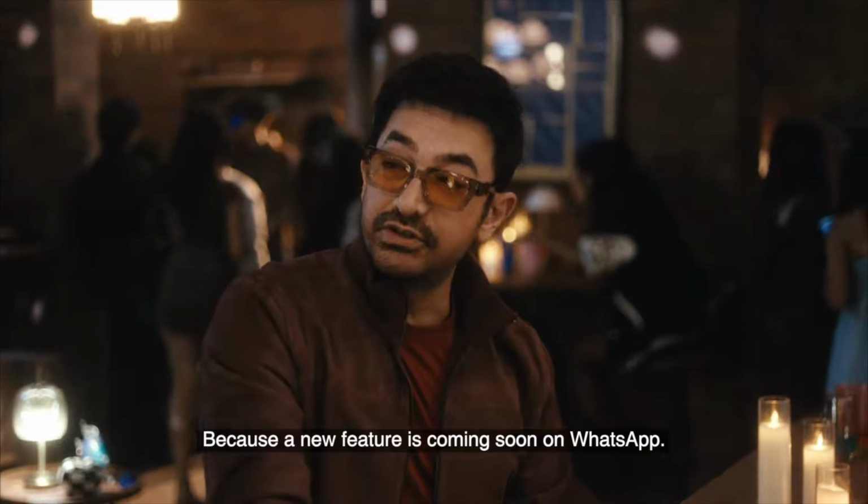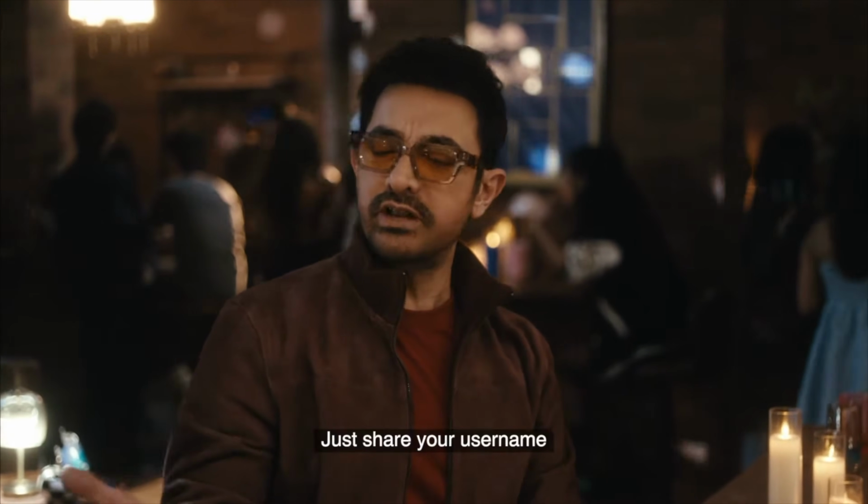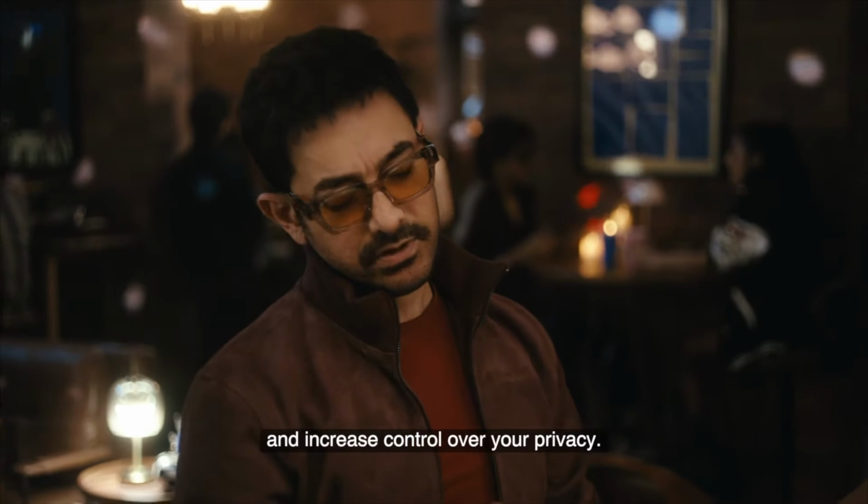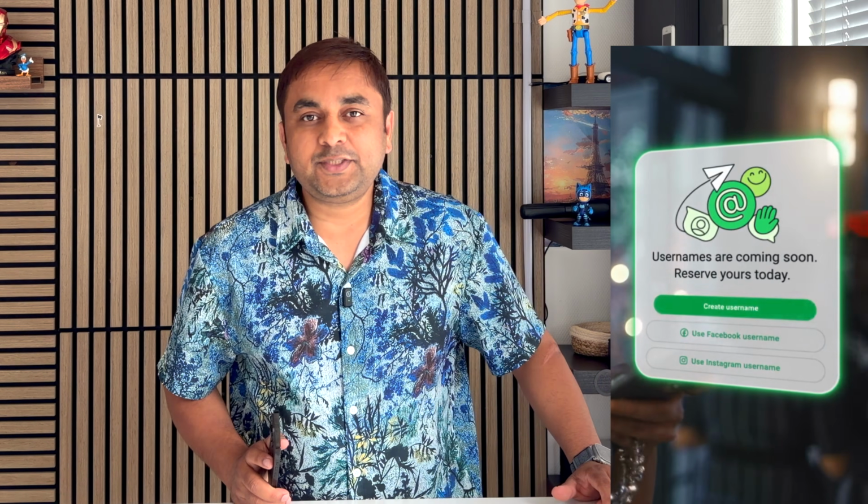WhatsApp लाया एक नया फीचर यूजर नेम्स। बस अपना यूजर नेम बताओ और अपनी प्रिवेसी पे अपना कंट्रोल बढ़ा। So they are introducing here username. So how to create username and what is new and if you like specific username is available or not.